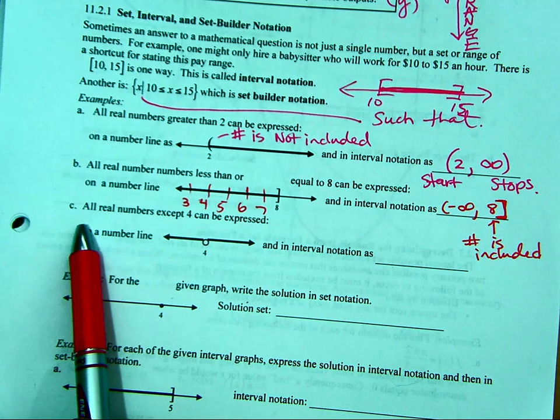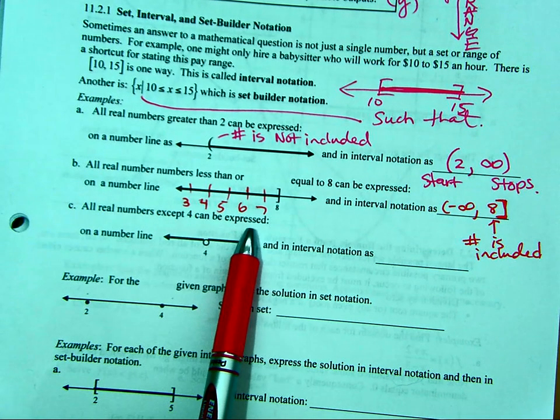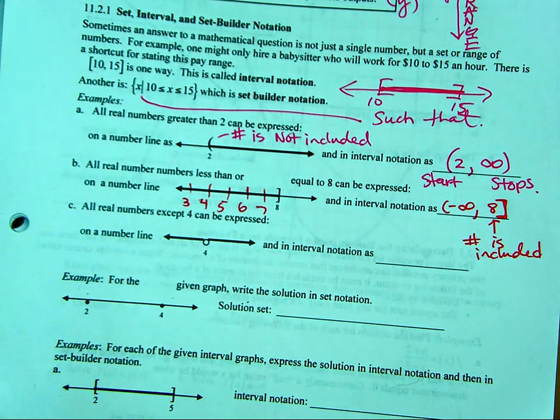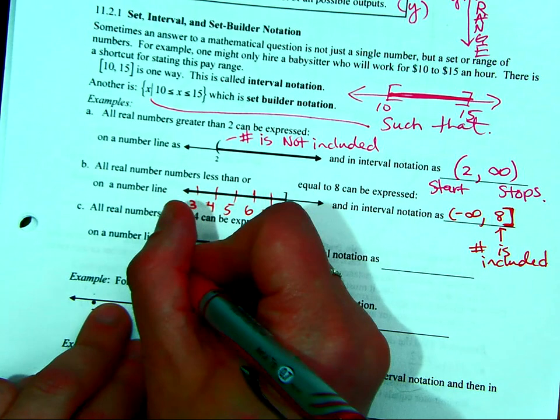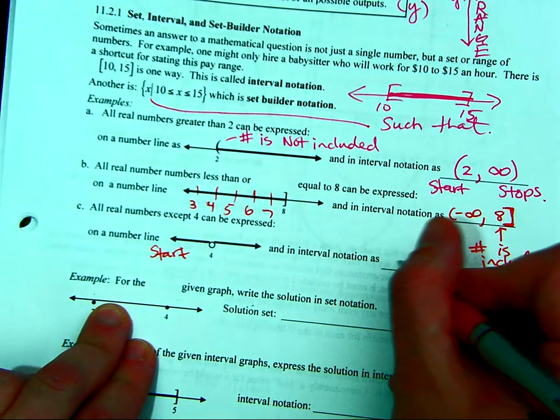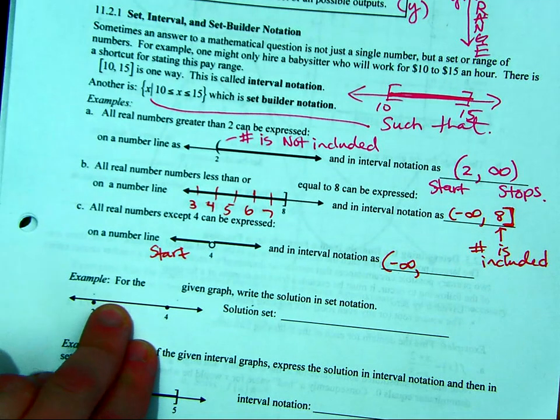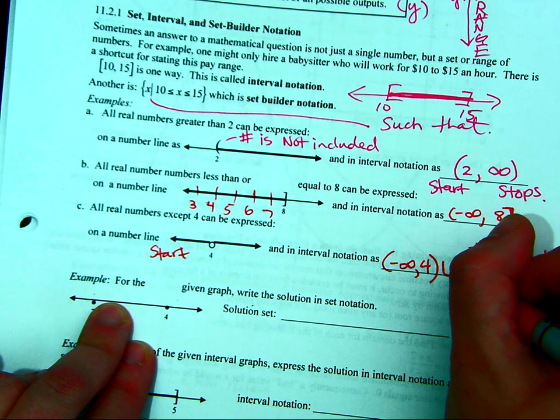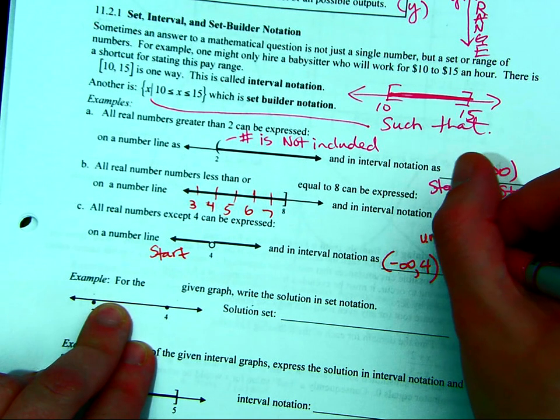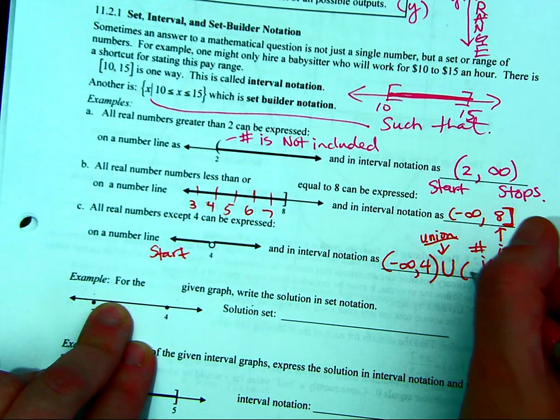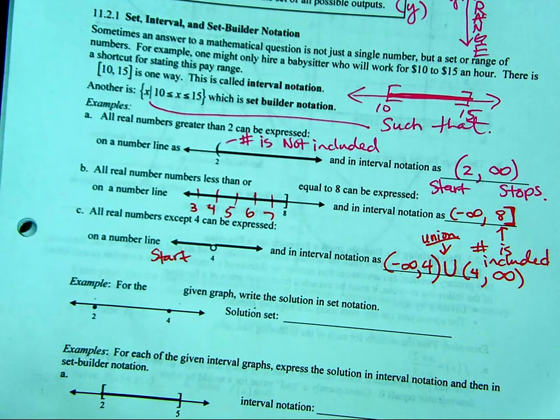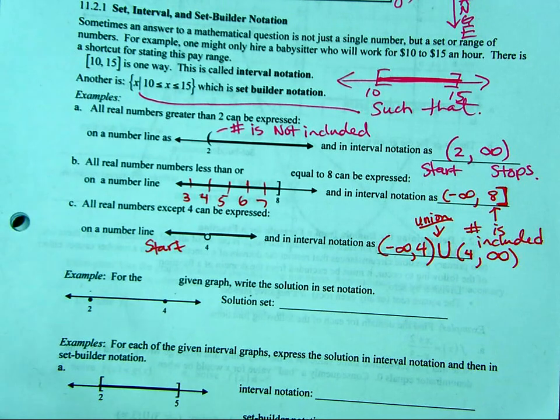And then all real numbers except 4 can be expressed. Here, everything on the number line is shaded except 4. So that means it starts at negative infinity. It goes up to 4. Are we including 4? No. So we put parenthesis around 4. We skip 4. Then we use this U right here. The U means union, means or, from 4 to infinity. That's the interval notation for that. Okay?